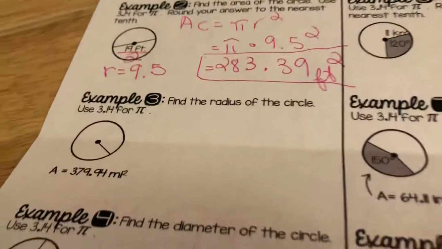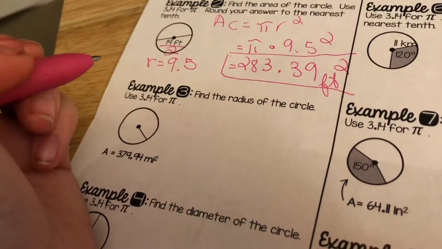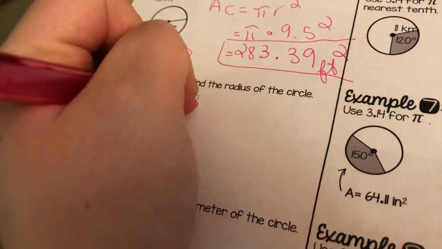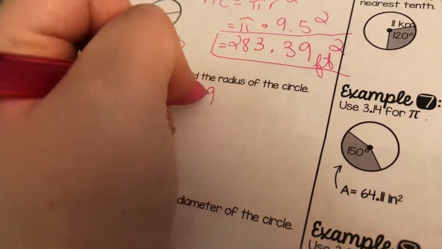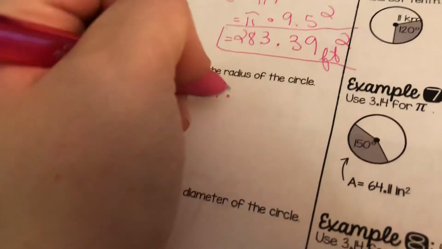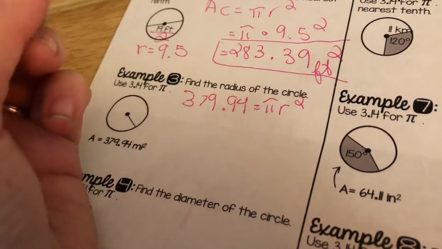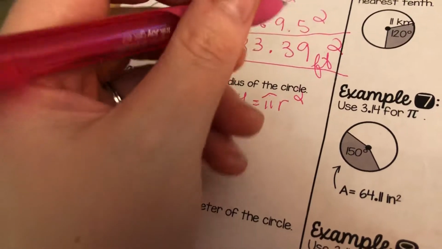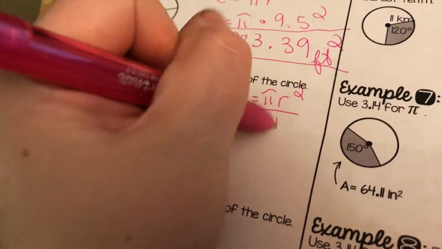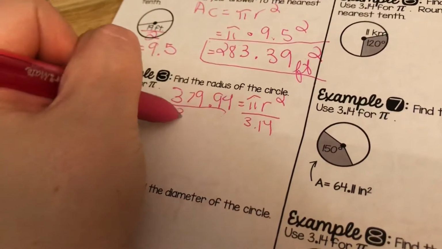All right. This one, it says find the radius of the circle. So we're going to be working backwards. All right. So this time we're going to say the area of the circle is 379.94. So 379.94 equals pi r squared. So we need to divide both sides by 3.14.